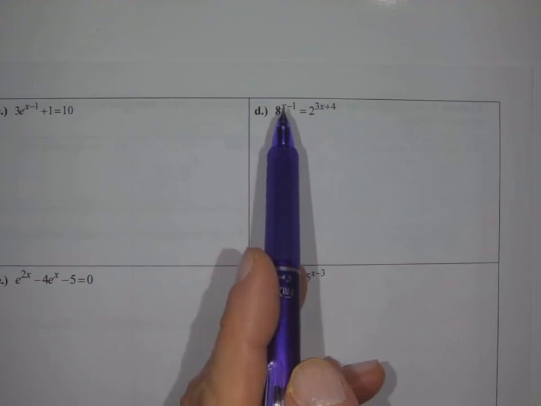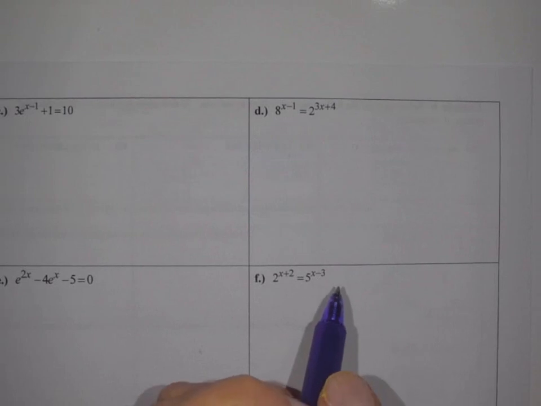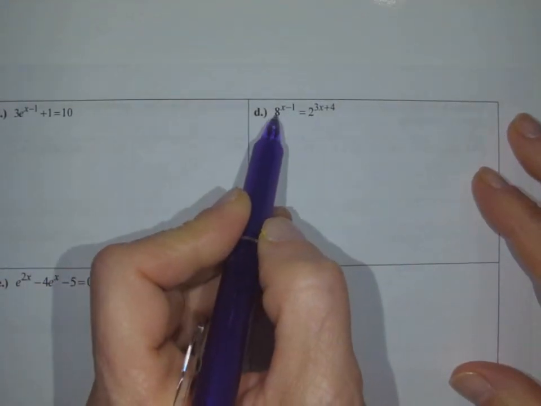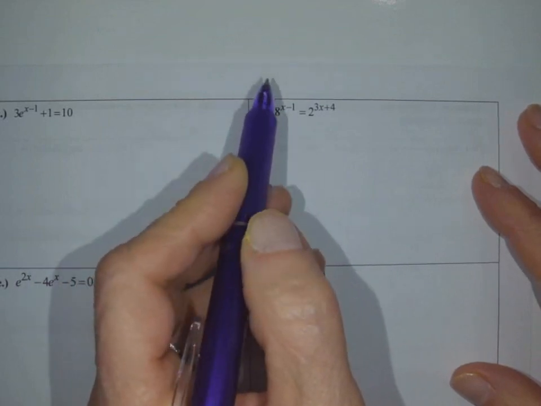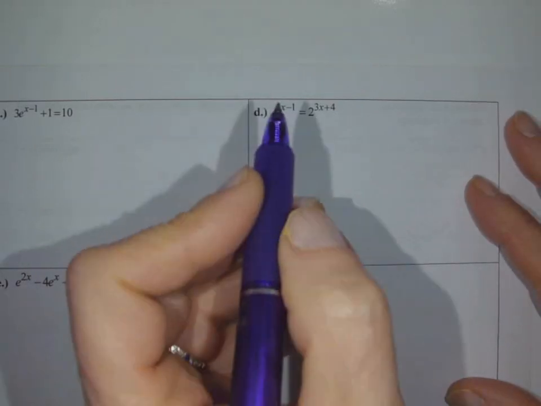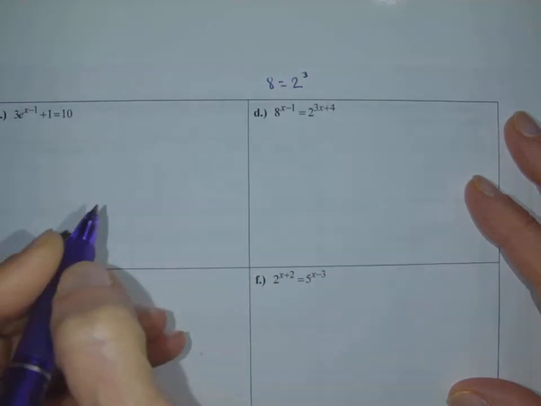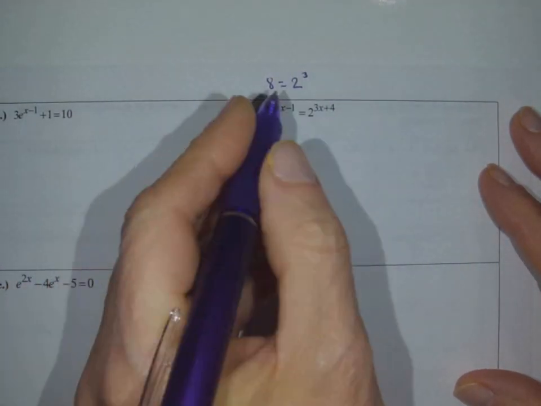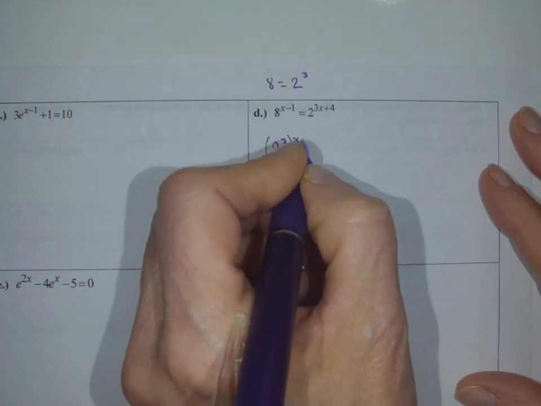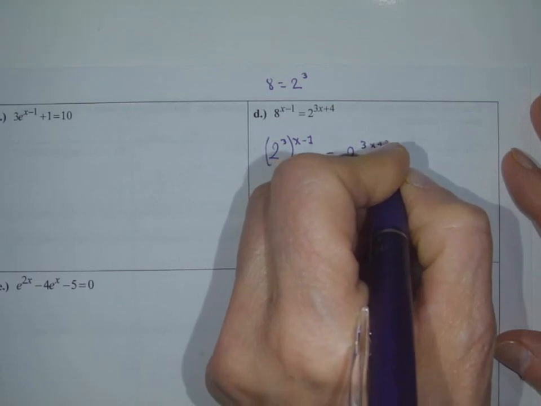Okay, I have an exponent, but I have one on either side. So I need to take a log, but what base? Well, I'm looking at 2 and at 8, and I'm asking myself, which one could I rewrite in terms of the other? Well, we know that 8 is the same thing as 2 cubed, right? So I'm going to rewrite that 8 as a 2 cubed, and then to the x minus 1.